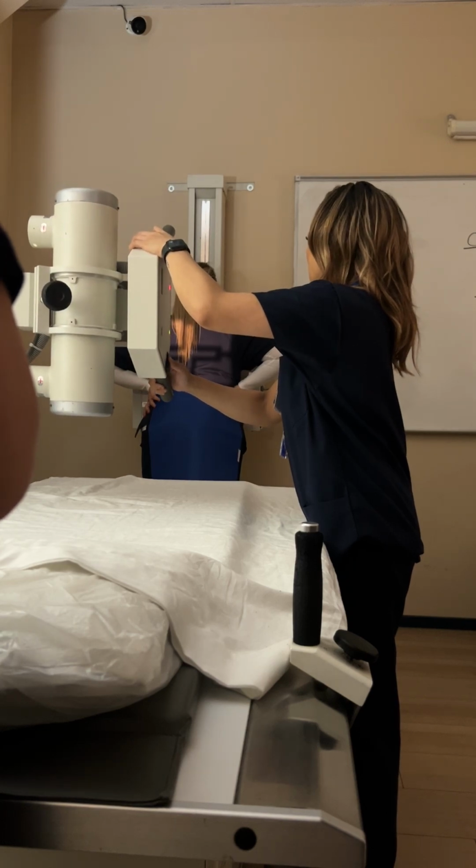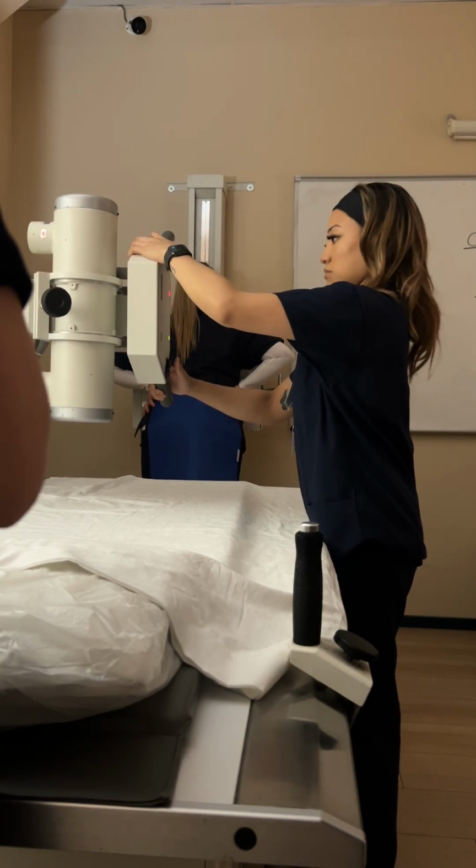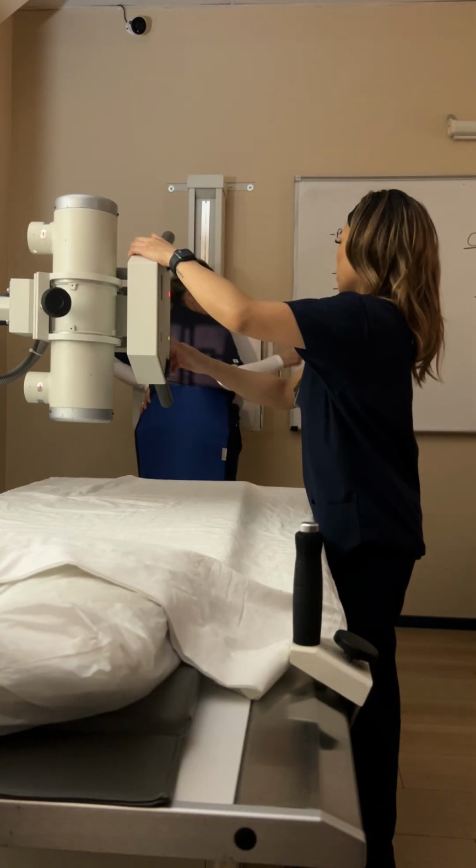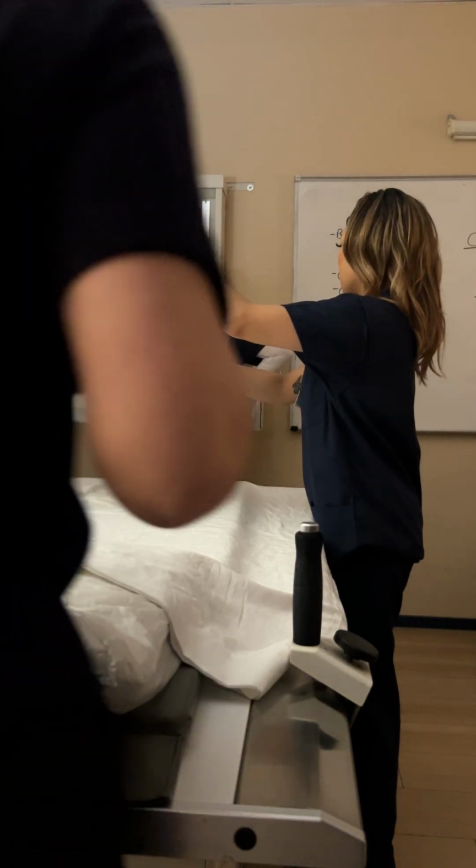Would you check if there are two of them? Let me see if I can provide some clarity here. One does one way and one does the other way.